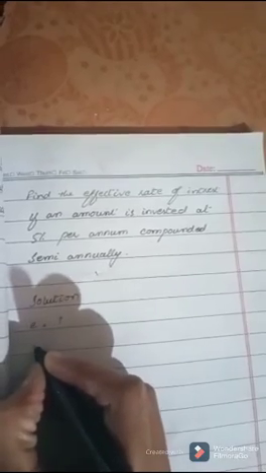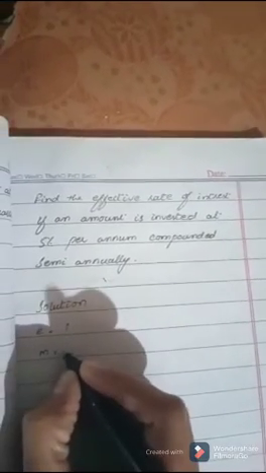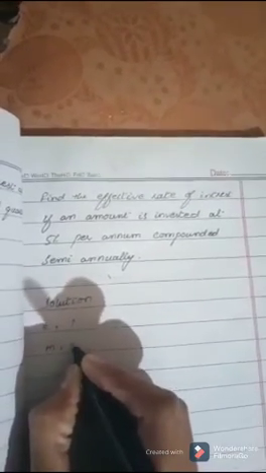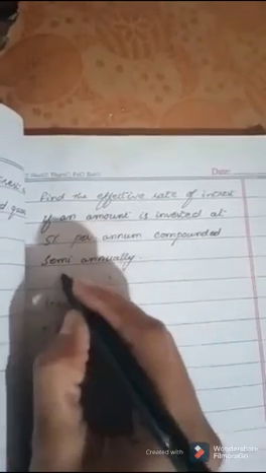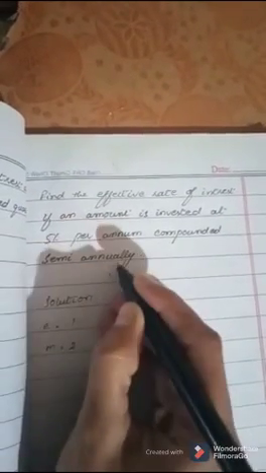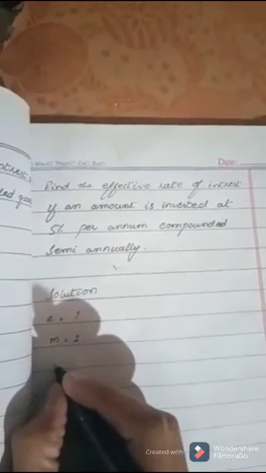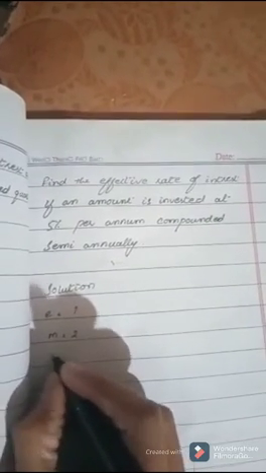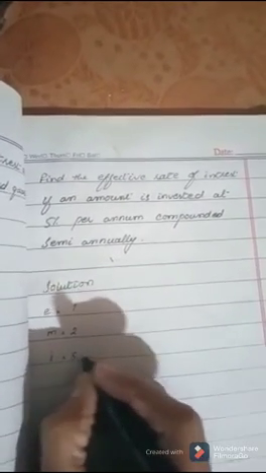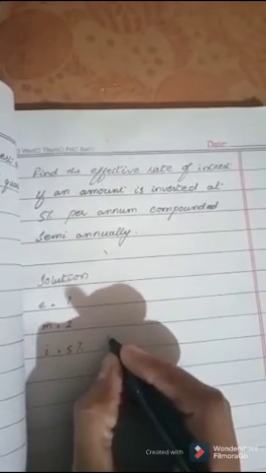M is given, 2 times. Semi-annually, semi means half of a year. I is given, 5%. 5% means 5 over 100, 0.05.